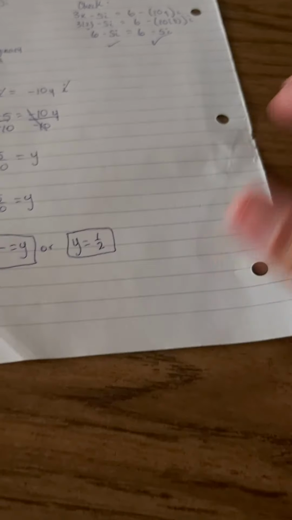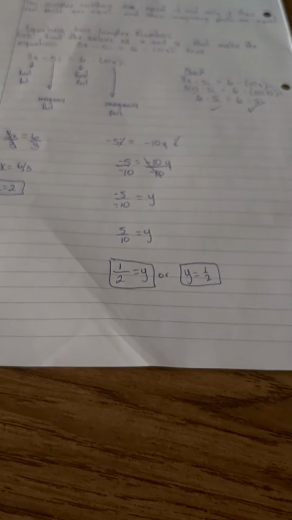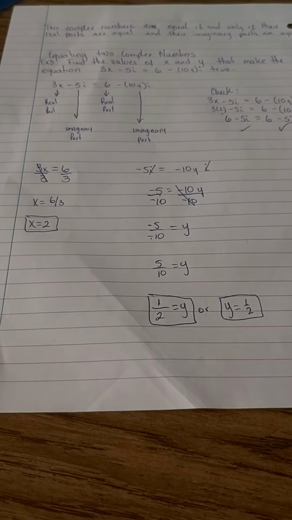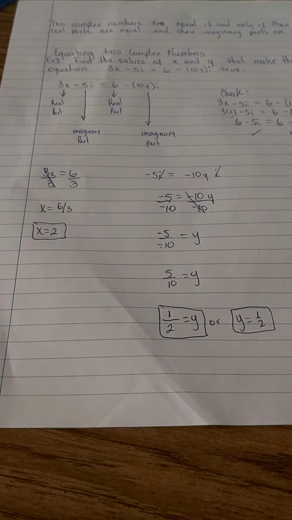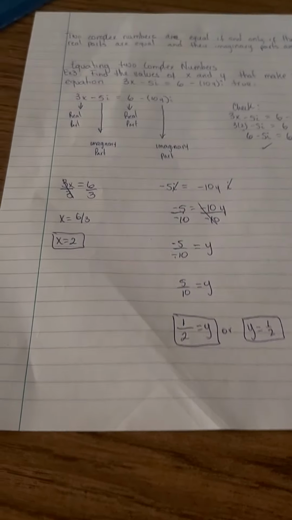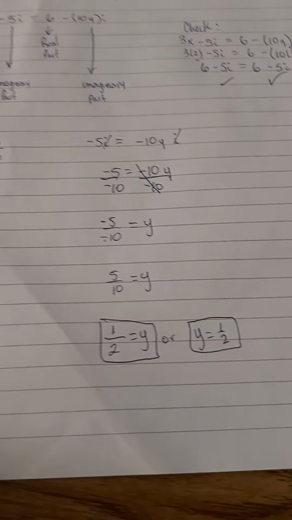So this is how to find the values of x and y that make the equation true. You put the real parts together as an equation and then the imaginary parts together as an equation. And that's how to solve example 3.